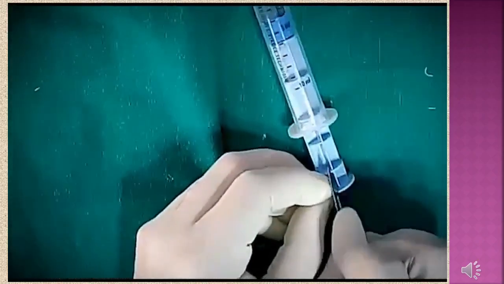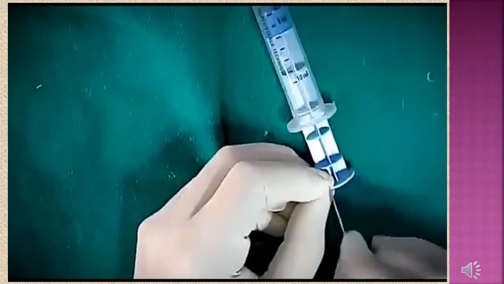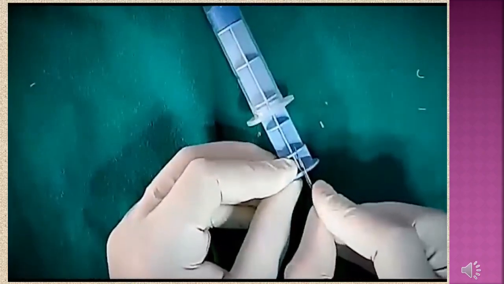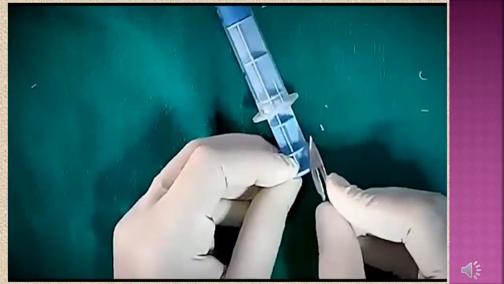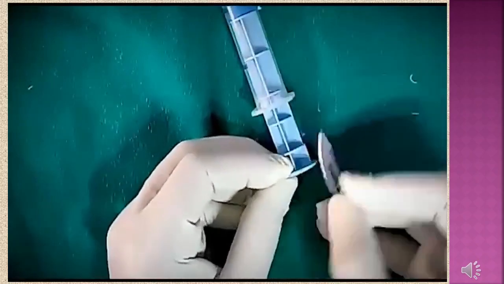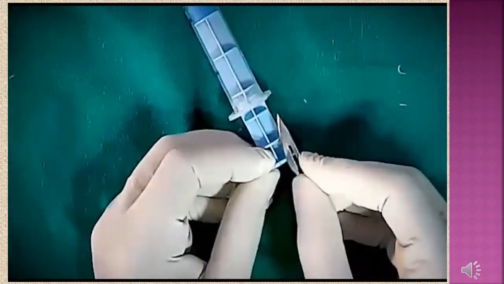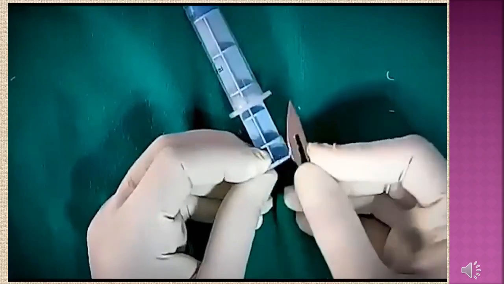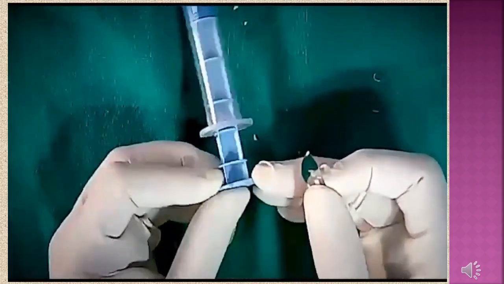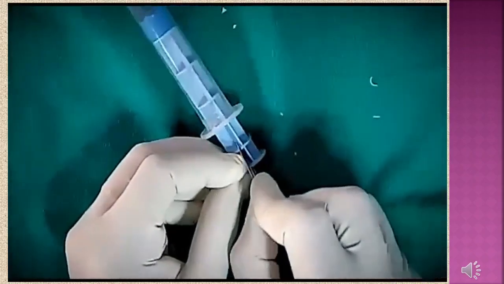The slots have to be symmetrically opposite to each other. While making the slots, you should be cautious that you shouldn't injure your fingers. So this caution should be taken. All aseptic precautions should be taken.